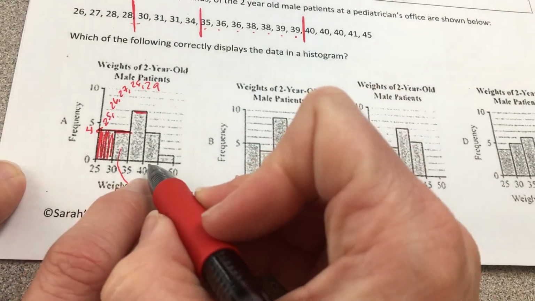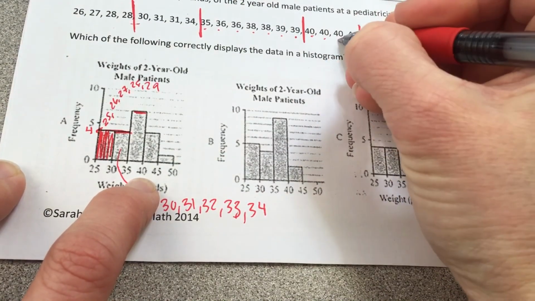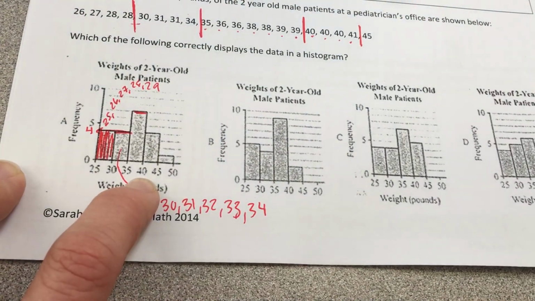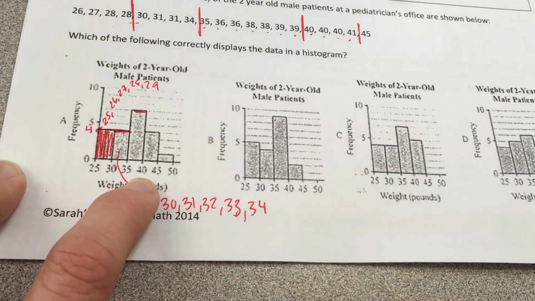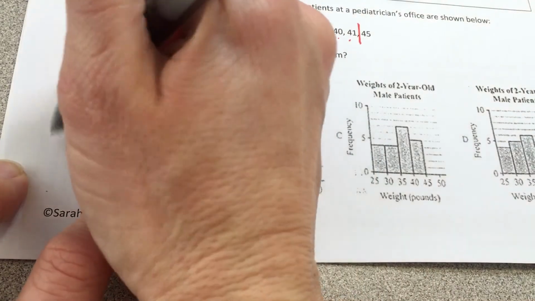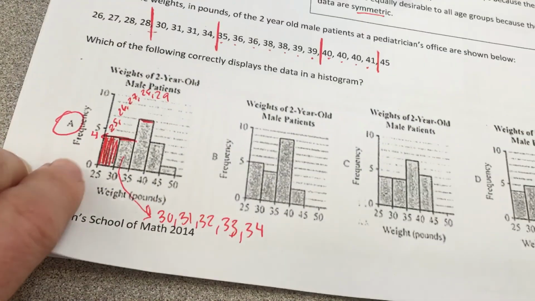Yep. And then this one, you would stop before you got to 45. 1, 2, 3, 4. Does that one work? And then the last one is 1. So what's the answer? A. Okay. Questions? Are we already on the last page? Yes. Sweet.